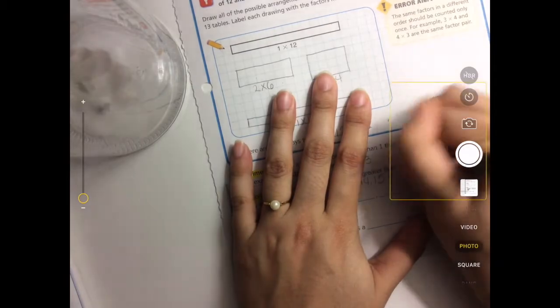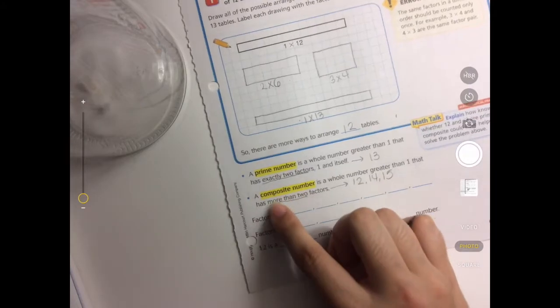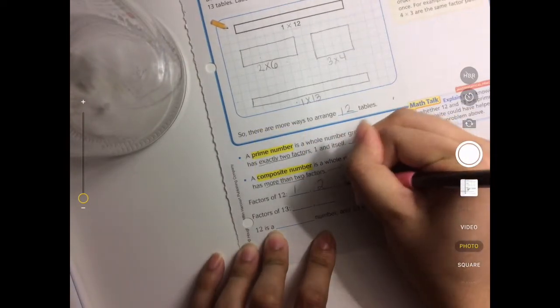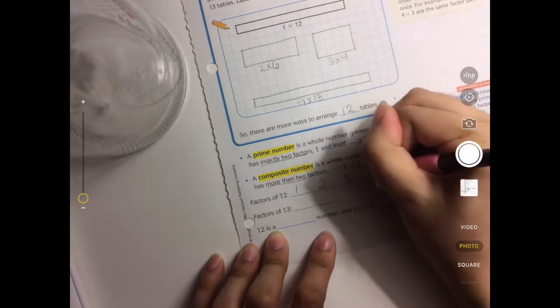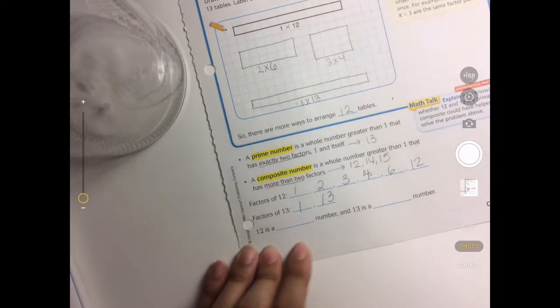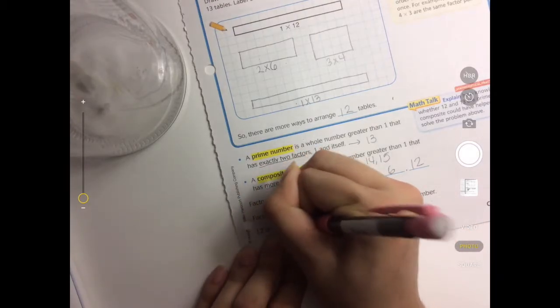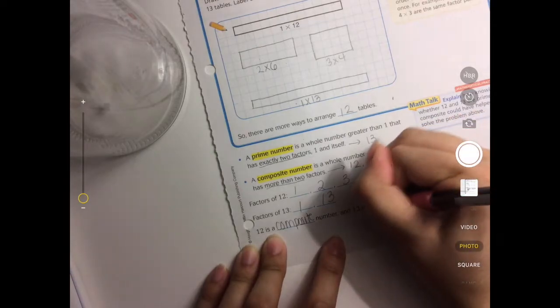Okay? So please, please, please make sure that you learn that and memorize that. Prime numbers only have exactly 2 factors. Composite numbers have more than 2 factors. So let's go again, list the factors of 12. We got 1, 2, 3, 4, 6, and 12. For 13, you only have 1 and 13. So 12 is a composite number, and 13 is a prime number. Okay? So go ahead and make sure you guys memorize that. That's what our lesson is about, so let's keep going.